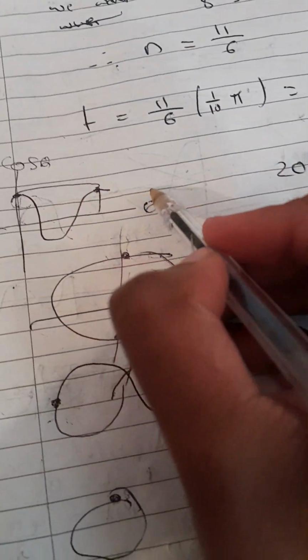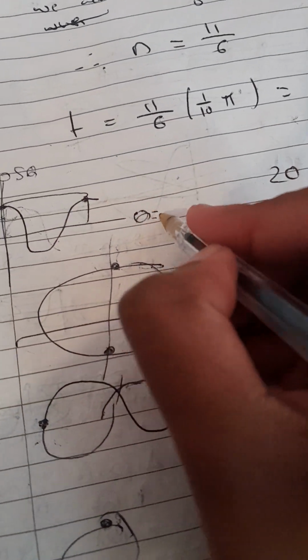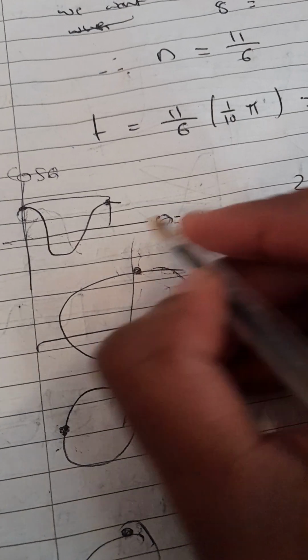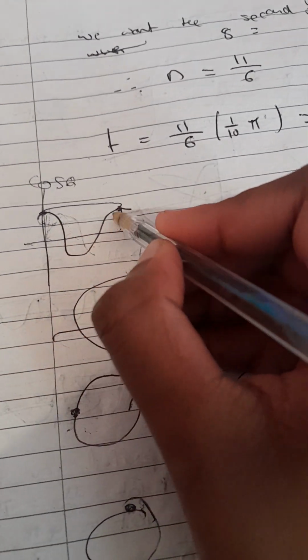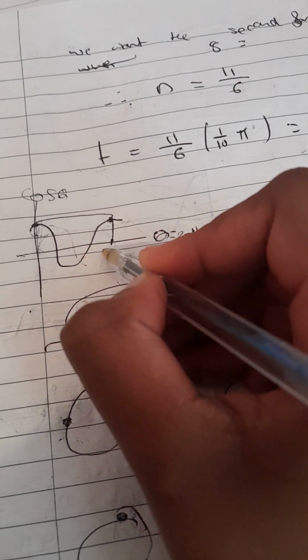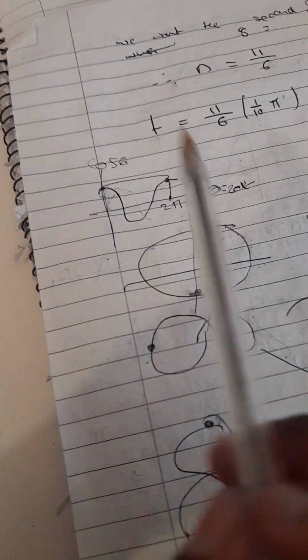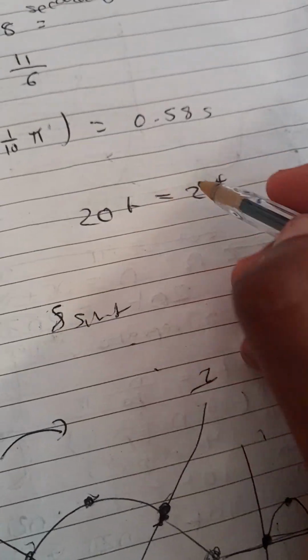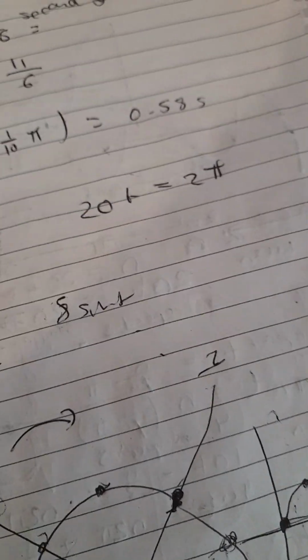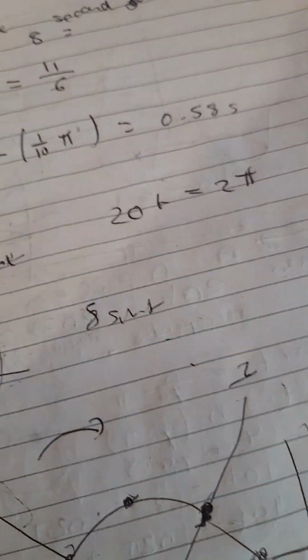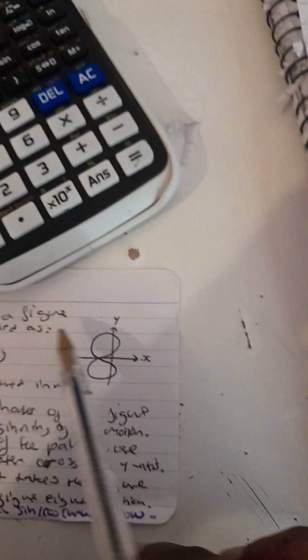So this is not theta. Theta is equal to 20t. So when theta is 0, 20t is equal to 0. But when theta is equal to 2 pi, which is a complete period, that's one complete period. And then the multiples of that period is when there's all the loops. So 1 loop, 2 loop, 3 loop. Sorry, 1 figure eight, 2 figure eight, 3 figure eight, because it's not just a circle.